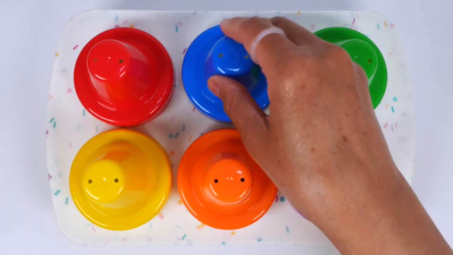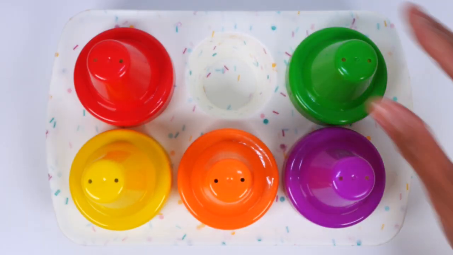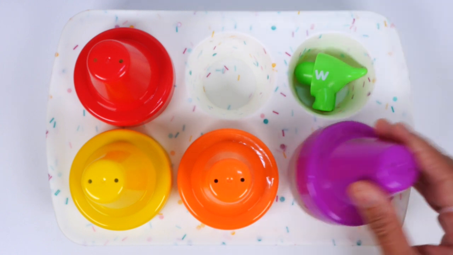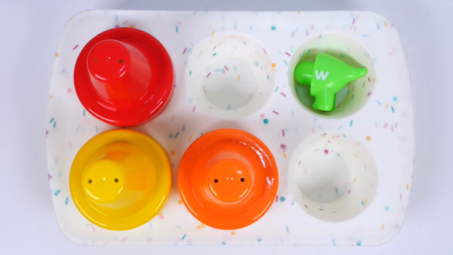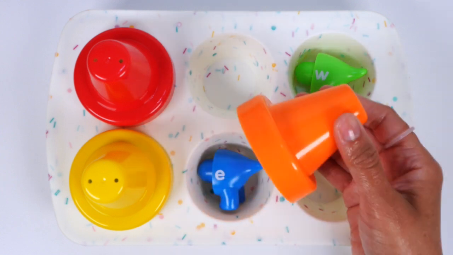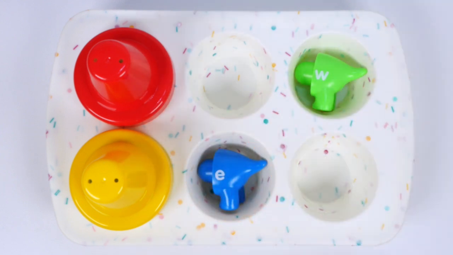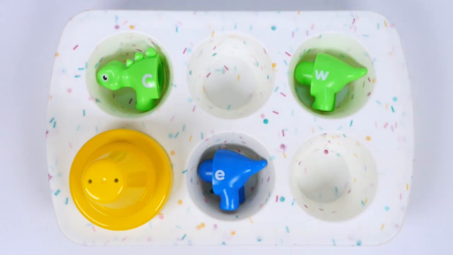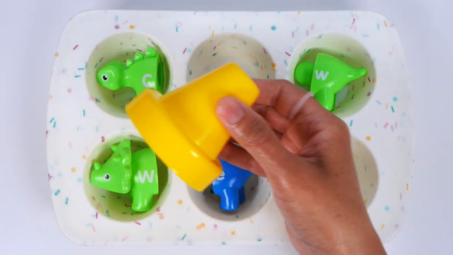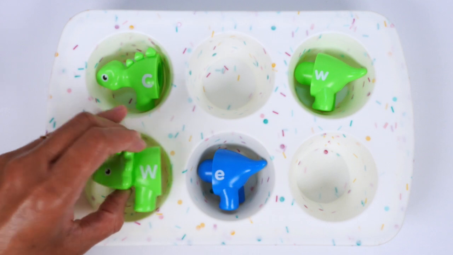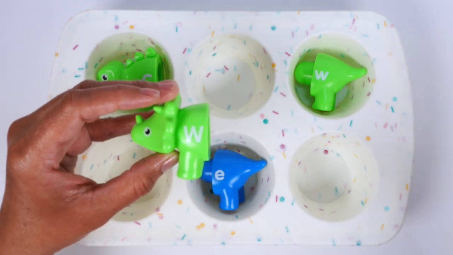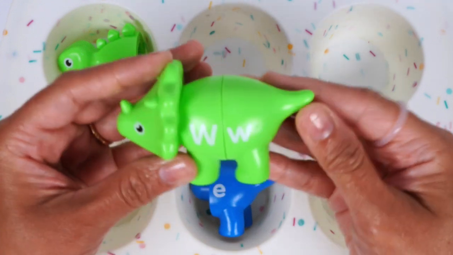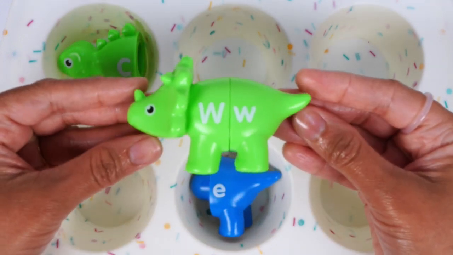Can you help me find W? Maybe under this one? Little W. Now we need big W. Is it here? No, it's little e. Under here? No, it's big C. Then it must be here. Big W. There you are. Big W, little w. We found W.